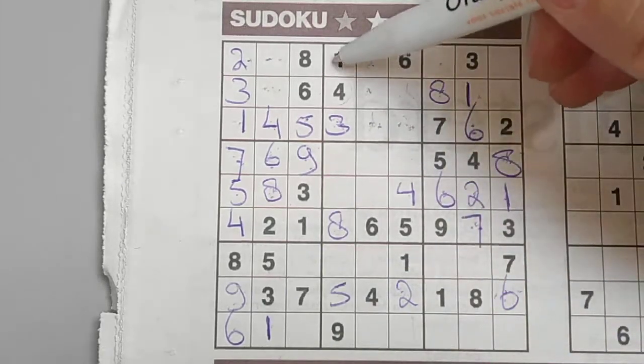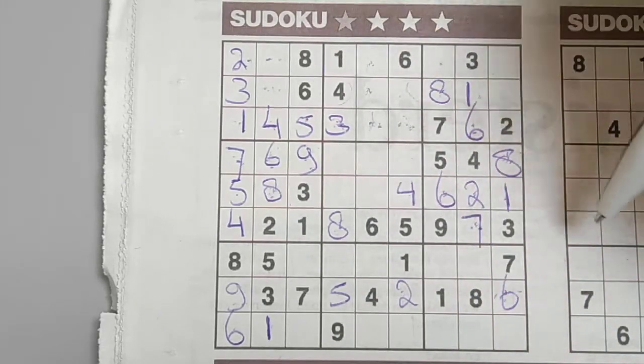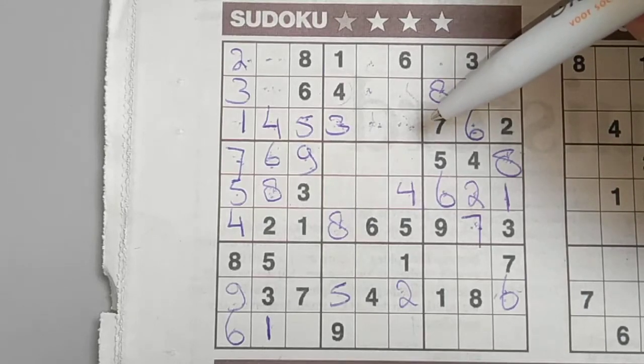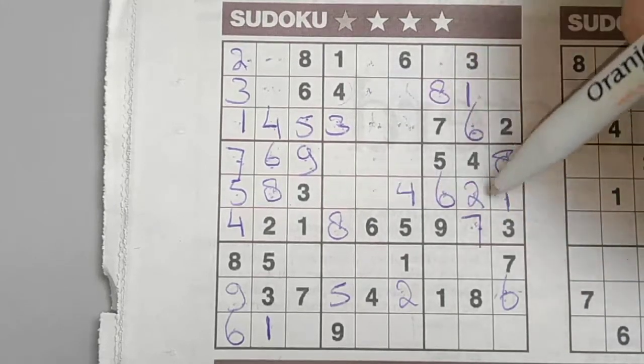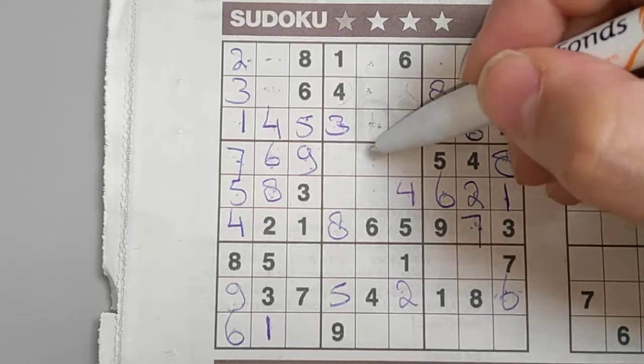1 in this column, 1 in that column. So in the middle column, the column between, the only 2 places for the 1 should be here or there. But I see here 1, so no 1 there. 1 should be here.